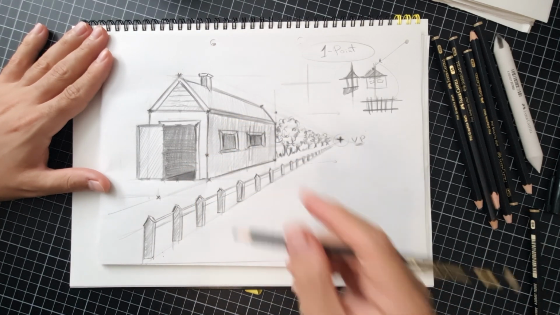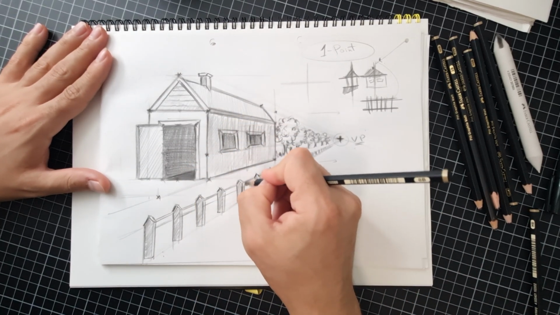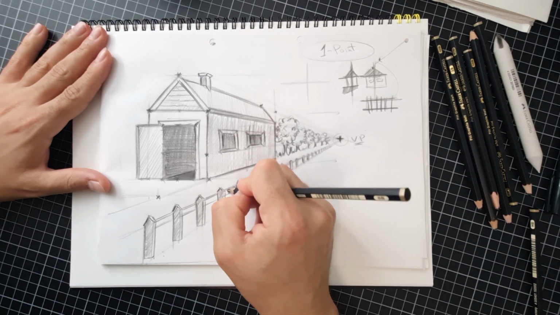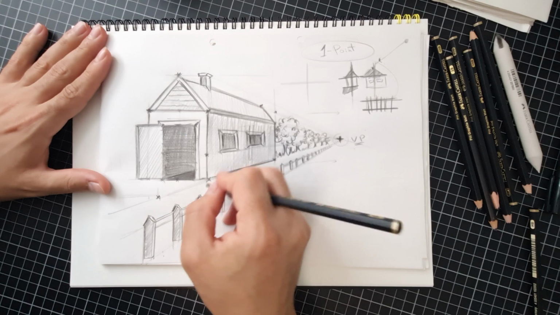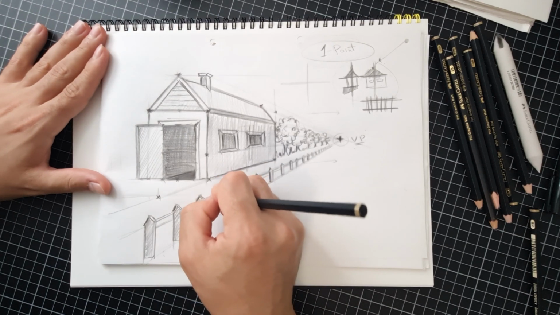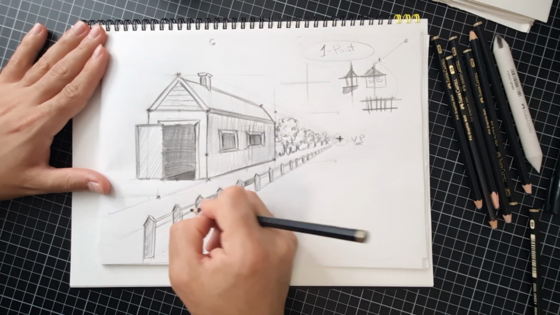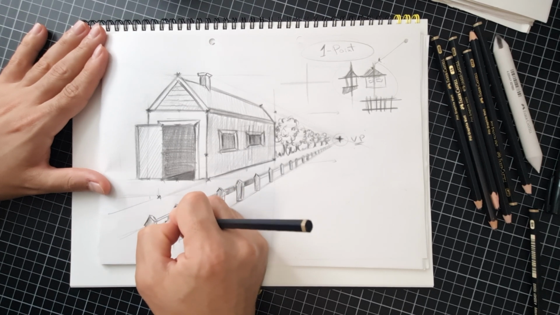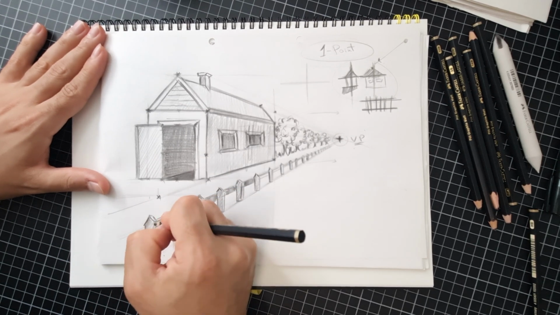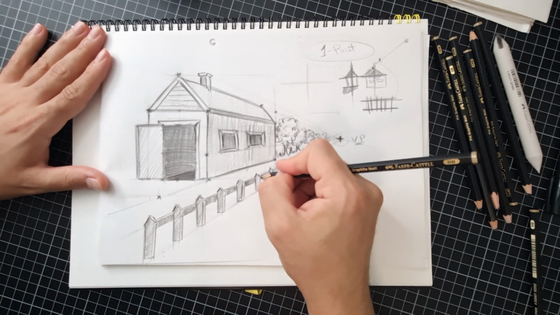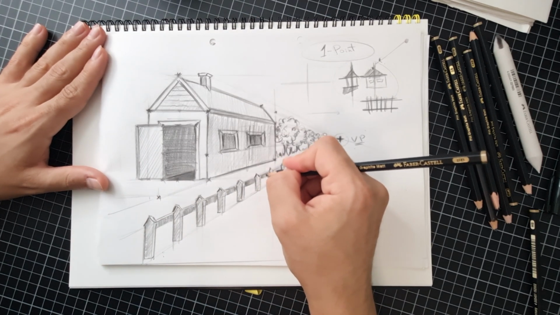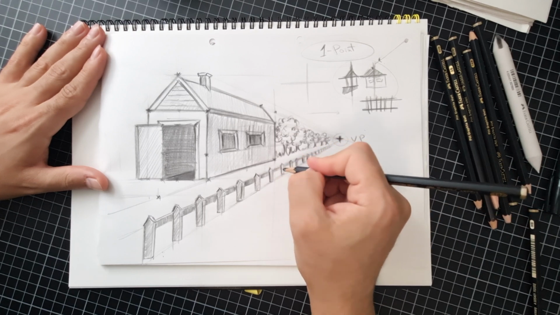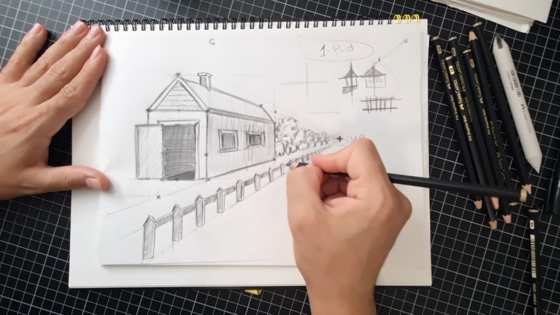Maybe we can do a little bit of highlighting here, just to show that it's a different surface compared to this one. But of course, you don't necessarily have to start shading here. You can try it, but as I said, shading is going to be in a separate session. We are going to talk about it in detail, to really understand how to do it properly.